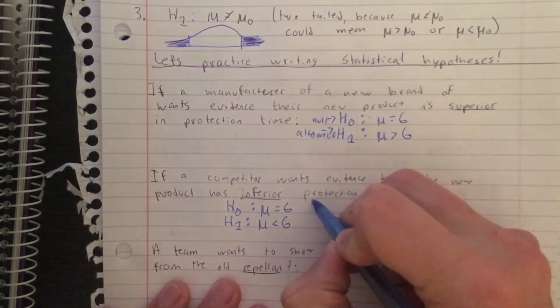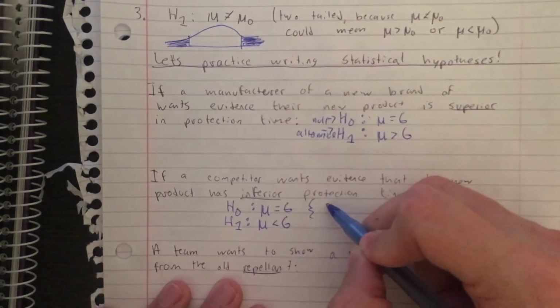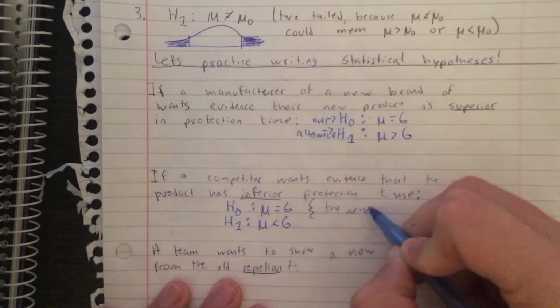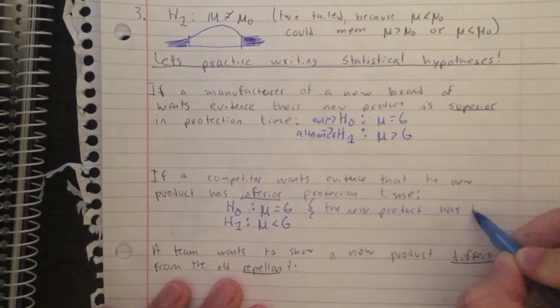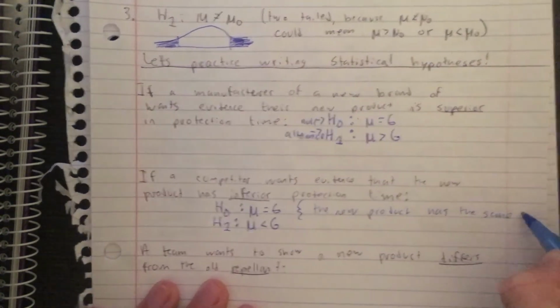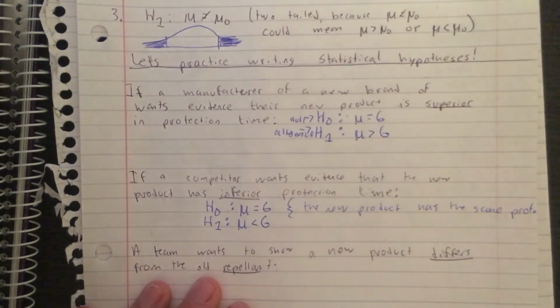So if we were going to put that in words, we'd say that this null hypothesis says the new product has the same protection. I'm just going to put protection, P-R-O-T, with the dot. I'm out of room.